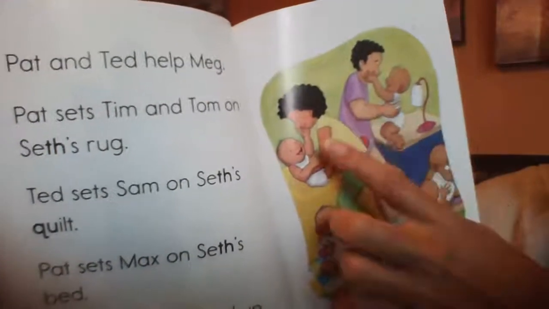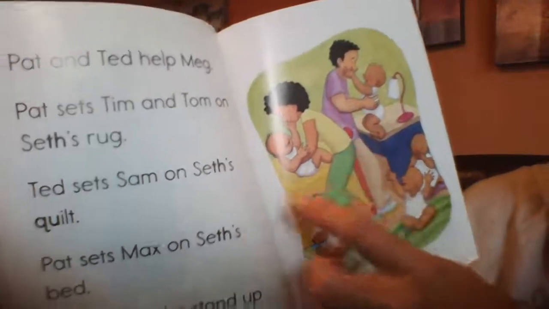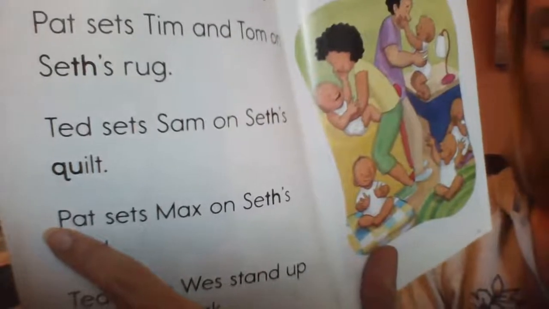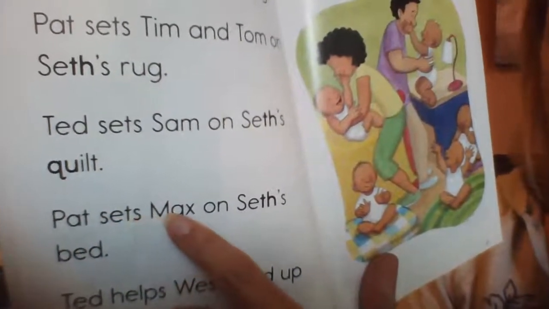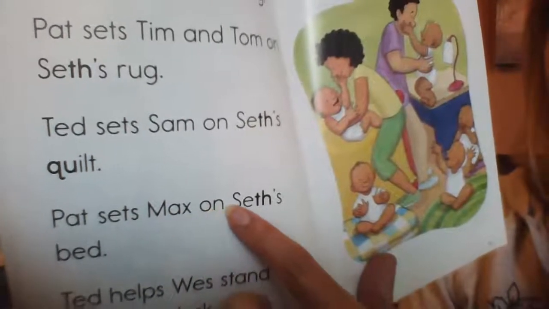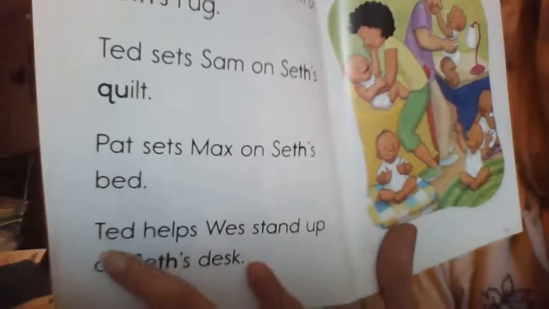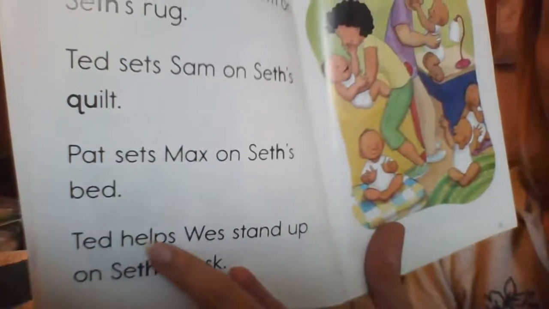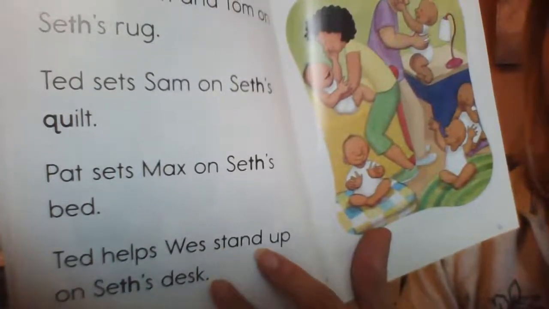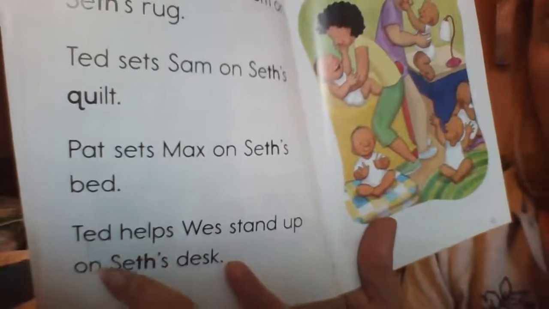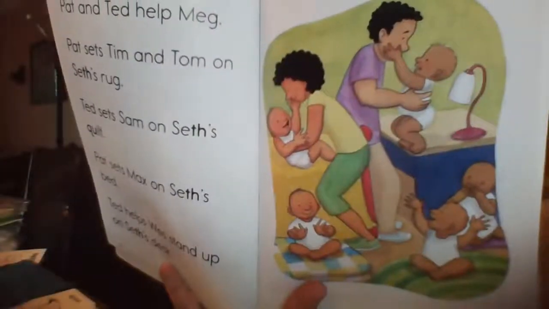And he's either going to be Pat's husband or Meg's husband. Okay. Pat sets Max on Seth's bed. Ted helps Wes stand up on Seth's desk. Wow.